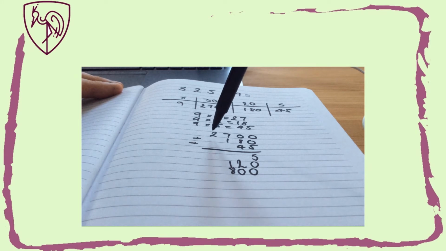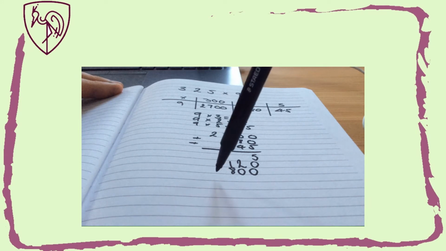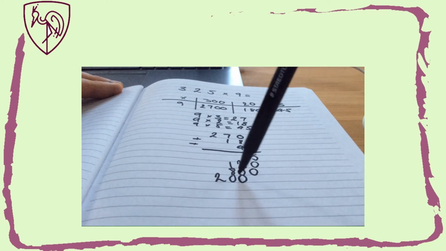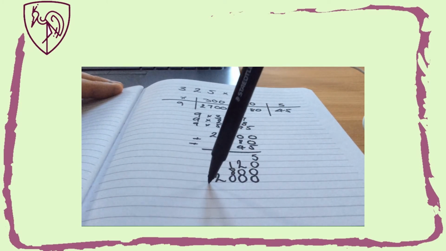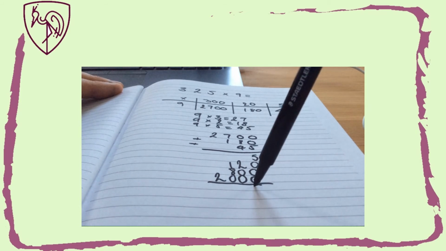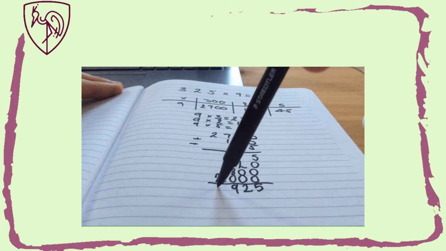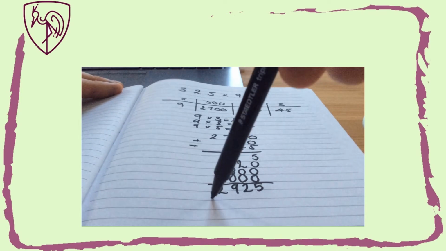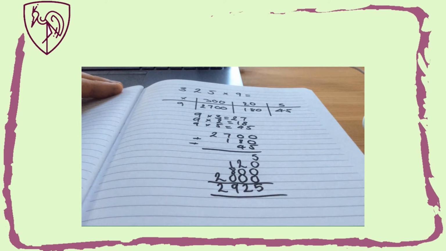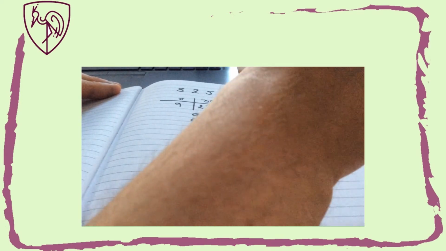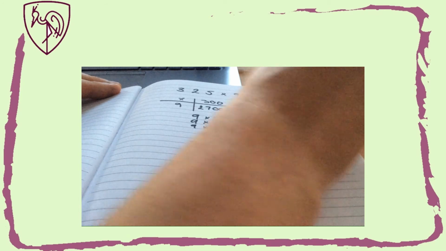And finally we've got 2000 and nothing else, so we've got our 2000 to add there. Draw a line underneath and let's total up. 5 ones, 2 tens, 9 hundreds, 2 thousands, and there's our total. 325 multiplied by 9 would give us 2,925.